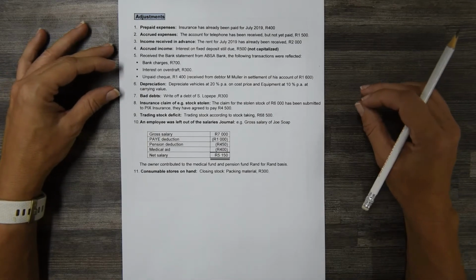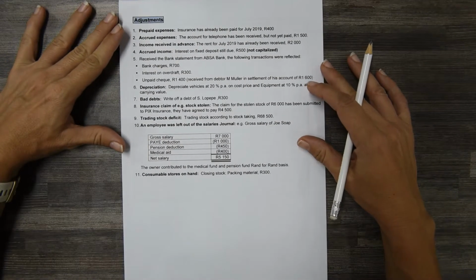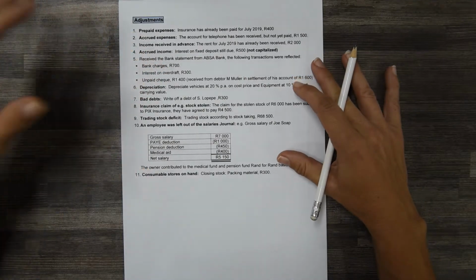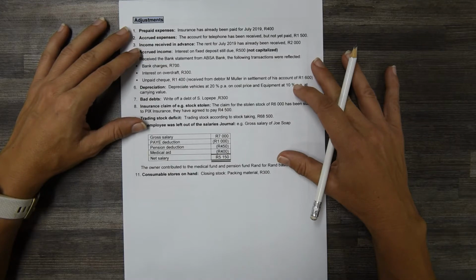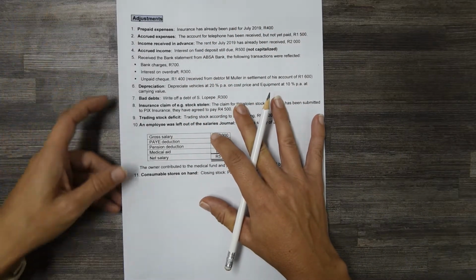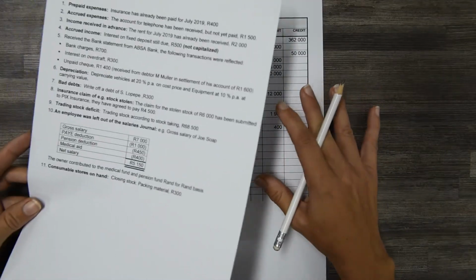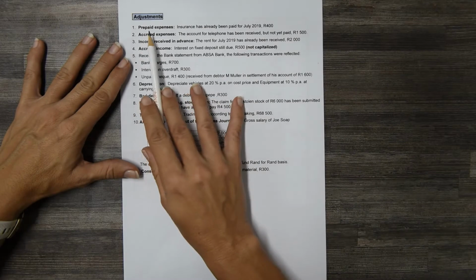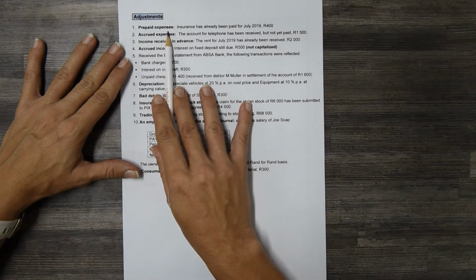All right, so how we're going to go about it is we have a specific activity that you will find in the notes and the adjustments to this activity. I will then do these adjustments on a trial balance. Right. So the first adjustment that we're dealing with is a prepaid expense.